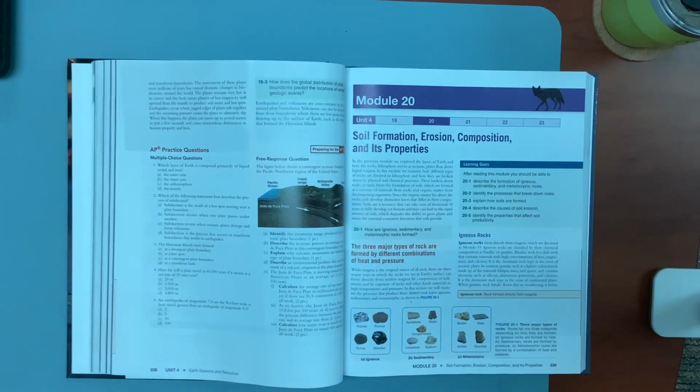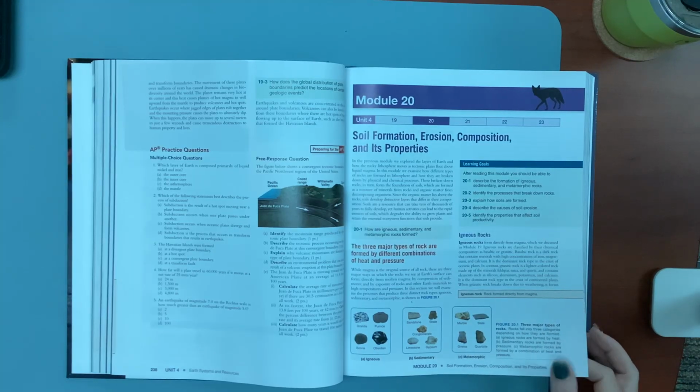Okay, Module 20. Module 20 goes along with 4.2 and 4.3 in our AP course. Module 20 is all about soil. So it's going to discuss soil formation, soil erosion, what soil is made out of, and what the different properties are that soil has based on its composition.